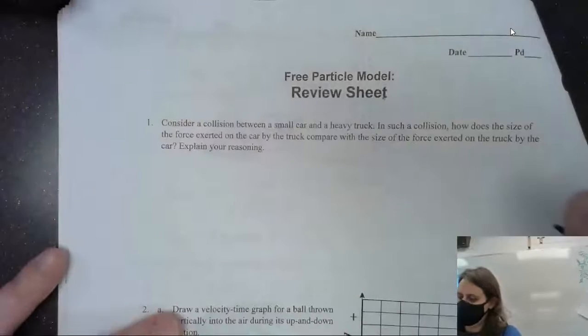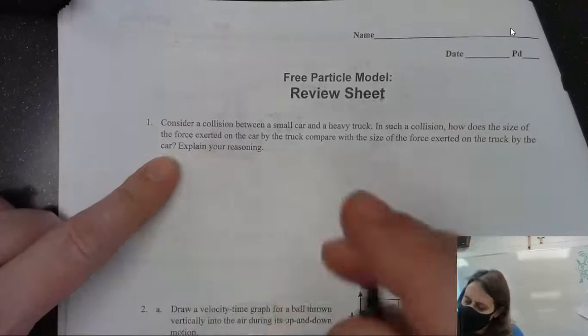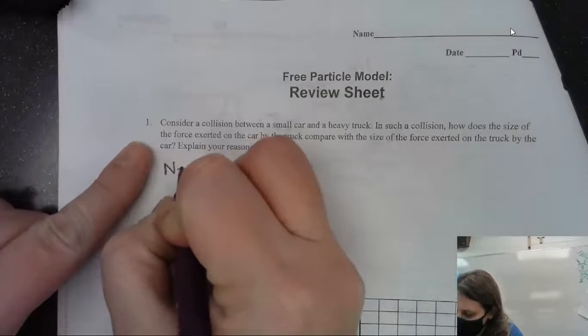So when we're talking about the force that two objects exert on each other, this is called a Newton's third law pair.